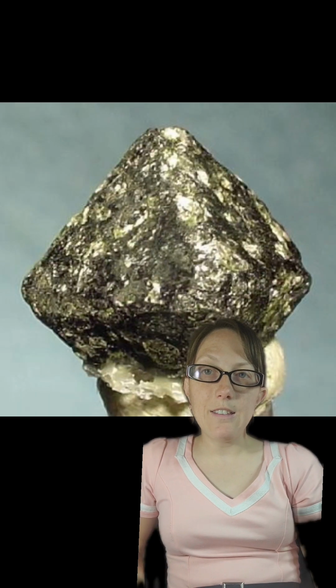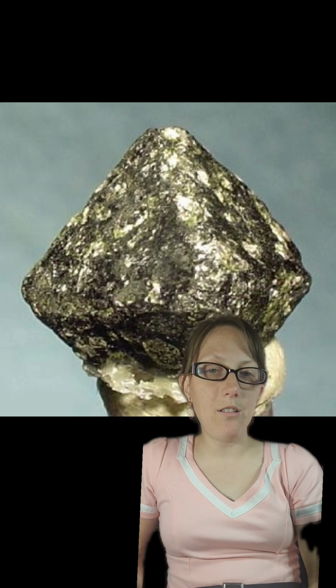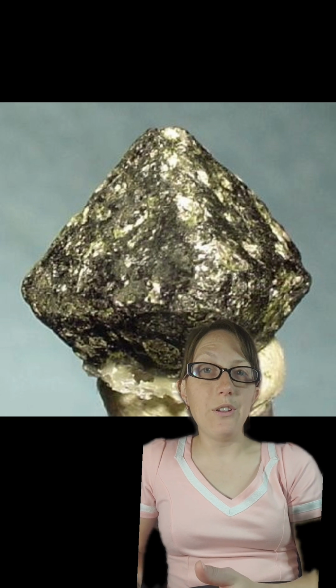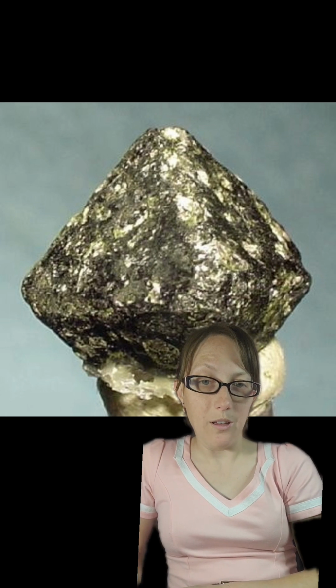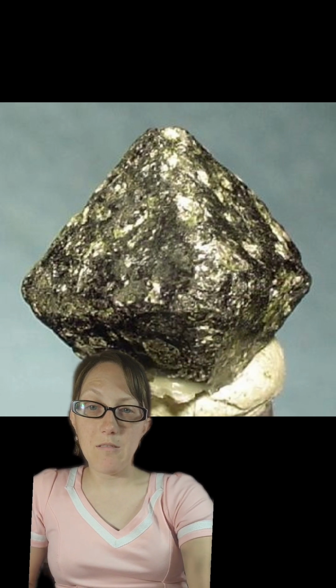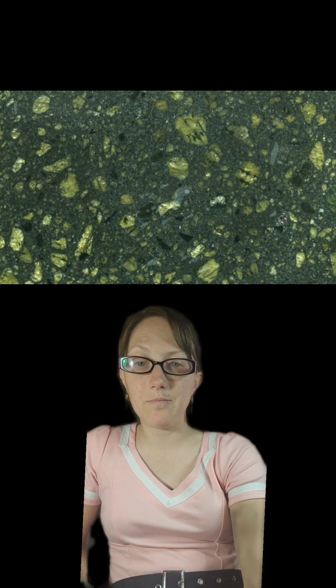Then sulfides often contain various metals like copper and nickel, but some, like this chromite, are the only source of the metal chromium. So we can't get chromium any other way as of right now. This igneous rock is a kimberlite. It's a type of peridotite, and it's the primary source for diamonds, which is a carbon allotrope.